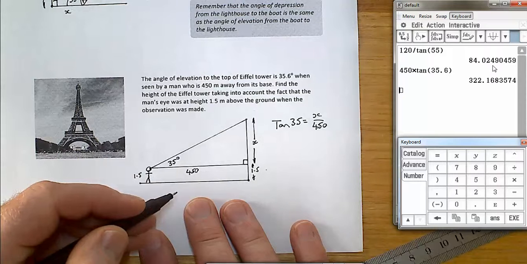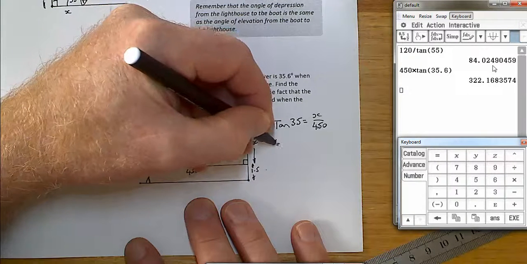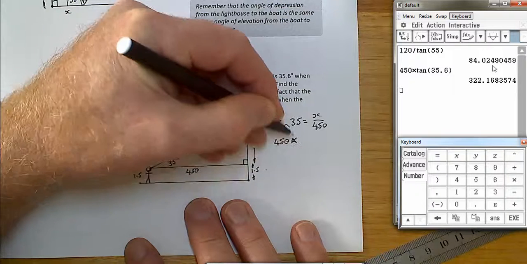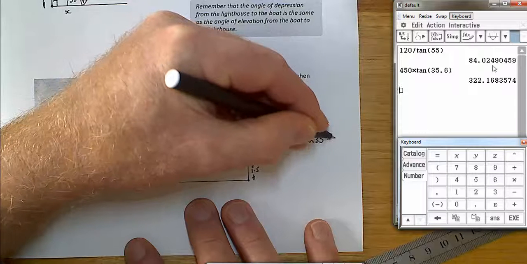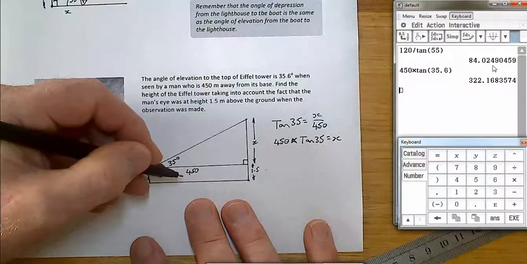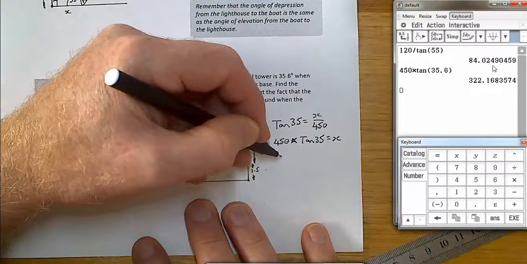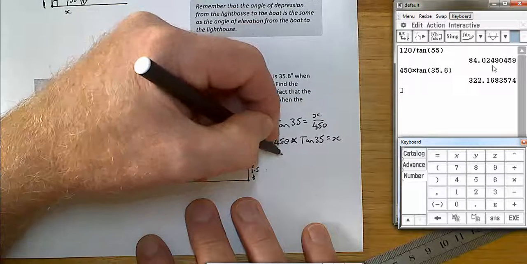In that equation, if I multiply both sides by 450, I get 450 times the tan of 35 equals x. Now, I've already done this beforehand, and you can see on the calculator on the screen there, that will work out to be 322.17 metres.